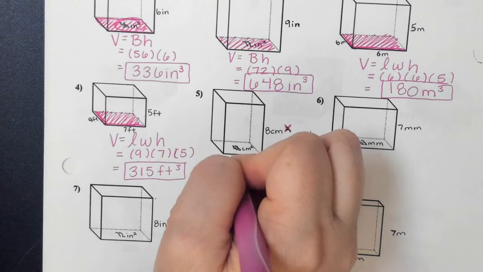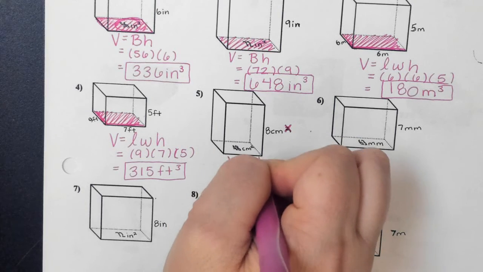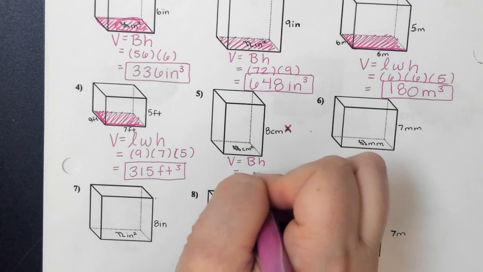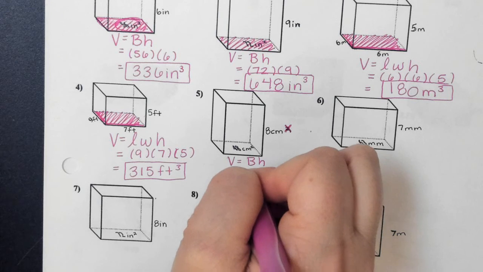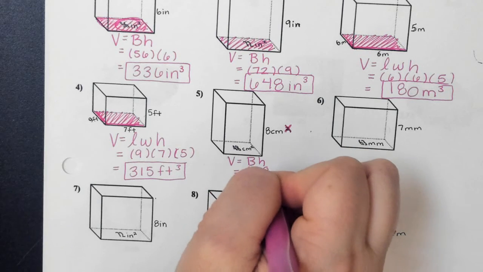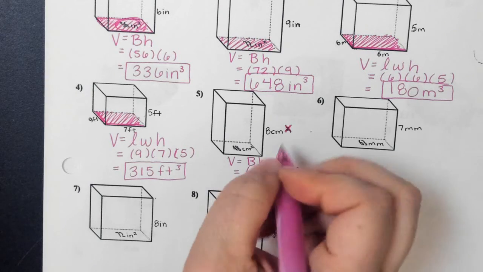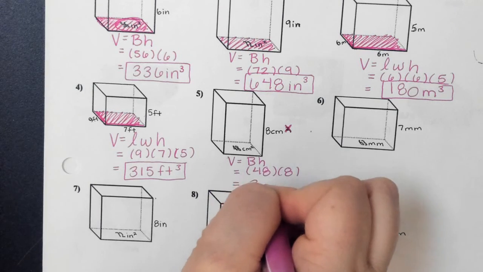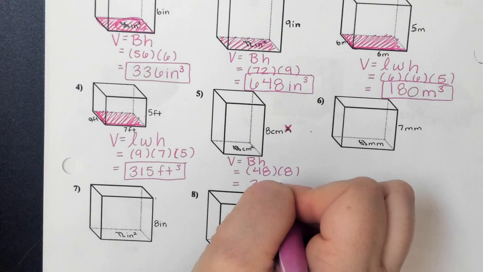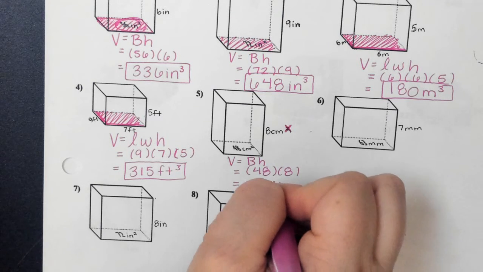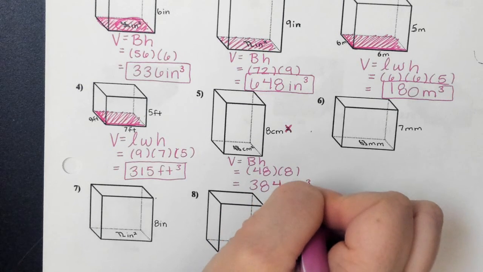All right, so we're going to do V equals capital BH. So Morgan, what's my base area? 48, and my height is 8. So when I multiply those, what are we going to get, Carrie? 384 centimeters cubed.